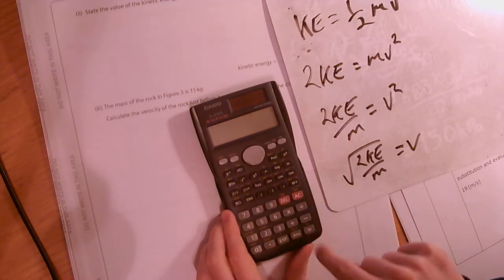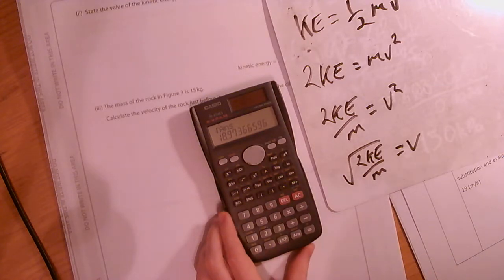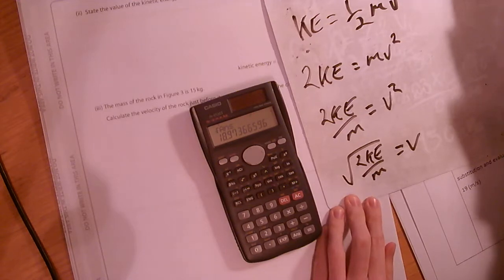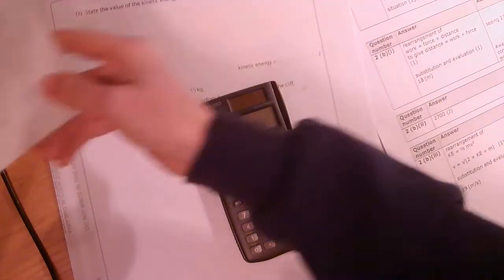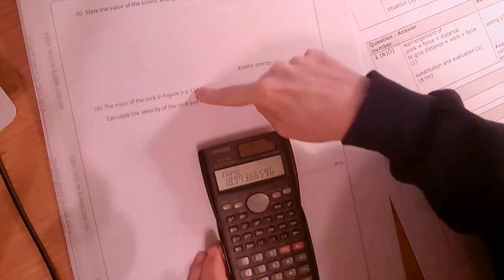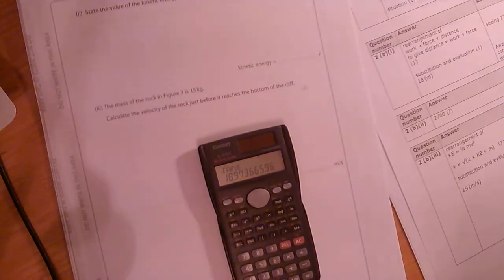Might be slightly different keys for you, of course. 18.97 and so on. You are at no point going to write that whole number down. It's going to round to 19. Again, 2 significant figures, because the figures we used earlier were to 2 significant figures as well. 19 meters per second for that one.